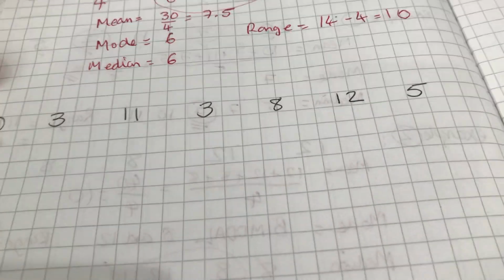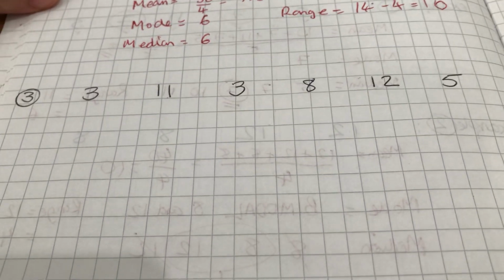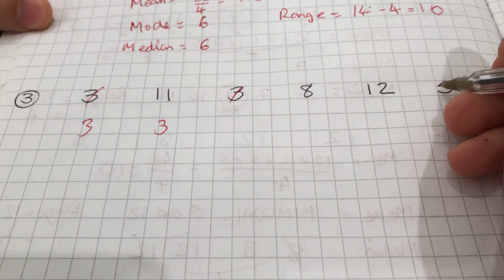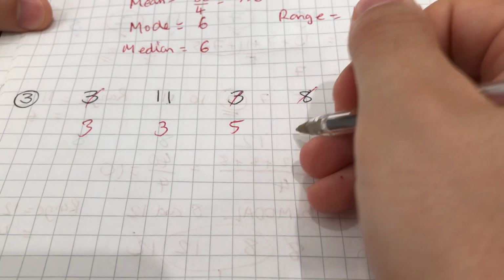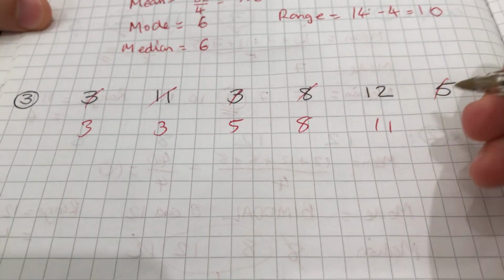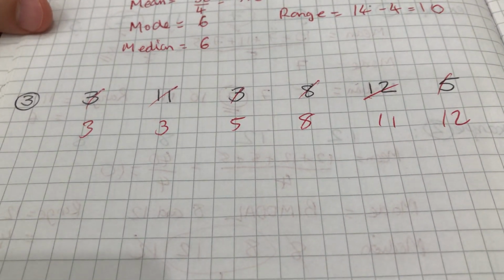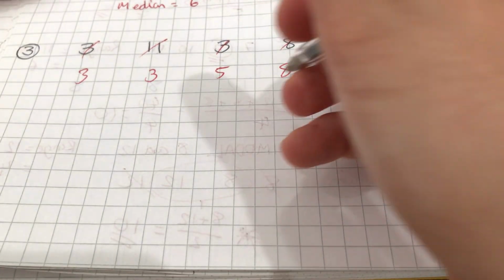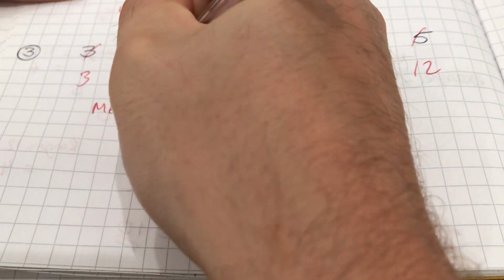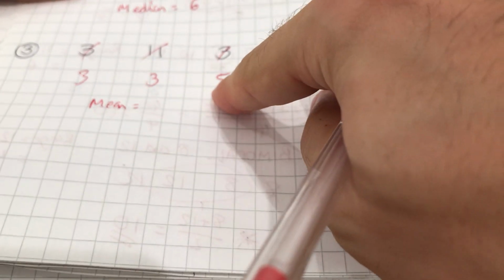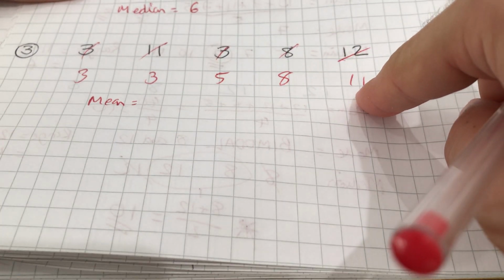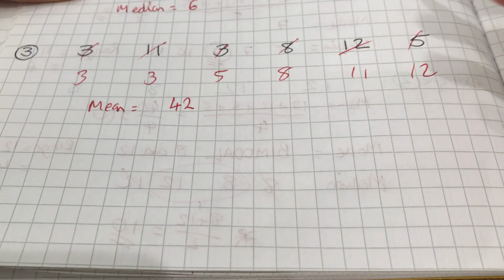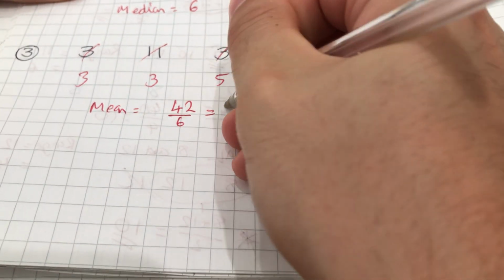And then the last question I gave you for practice. Let's get this ordered. Well, we've got 3, 3, 5, 8, 11, 12, if we've ordered them. The mean of that, 3 plus 3 is 6, plus 5 is 11, 19, 30, 42 is there. And I'm going to divide that by 6. This gives me 7.